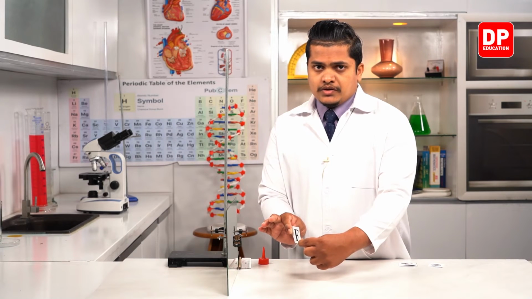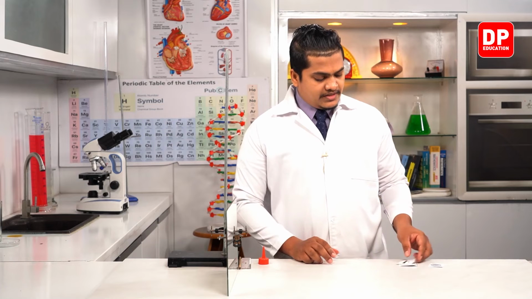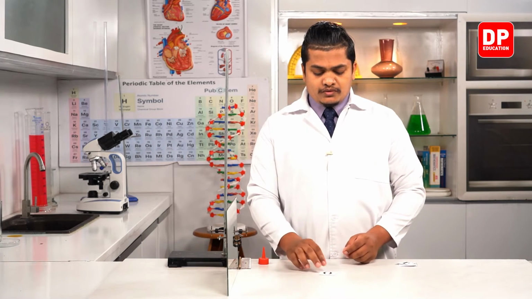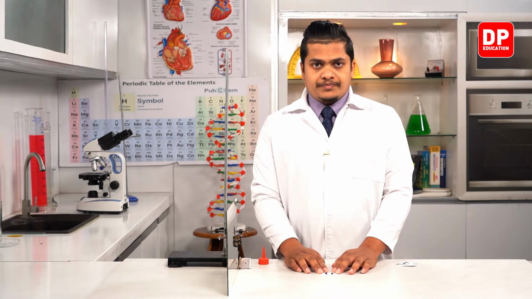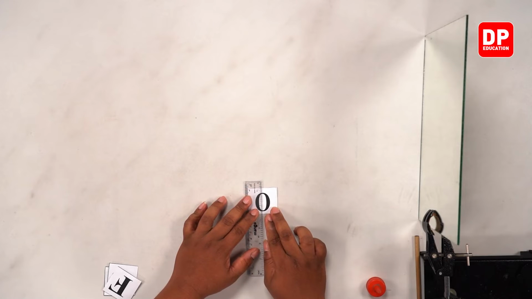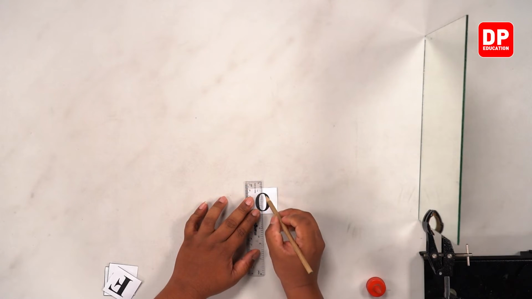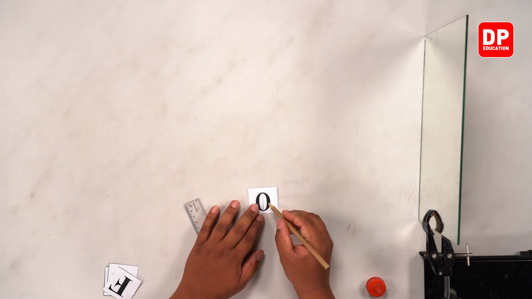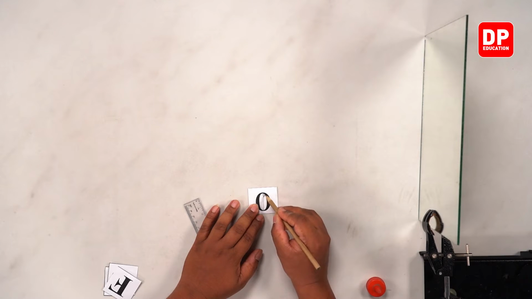Okay. So, in order to observe this left and right switching, I'm going to use this letter O once more, and let me color one half of the letter O by using this pencil. So I'm going to color one half of it.